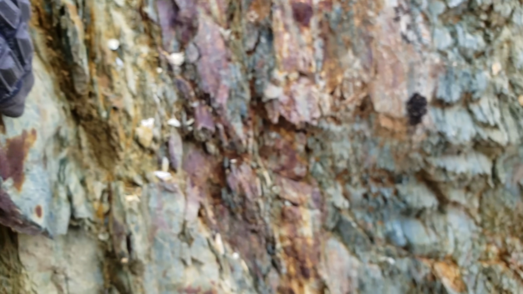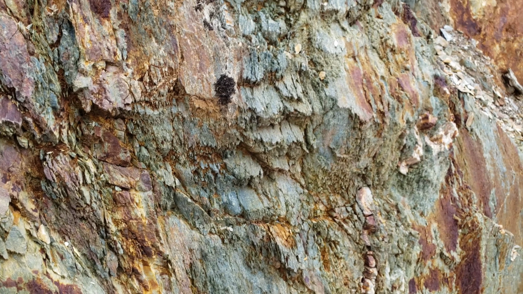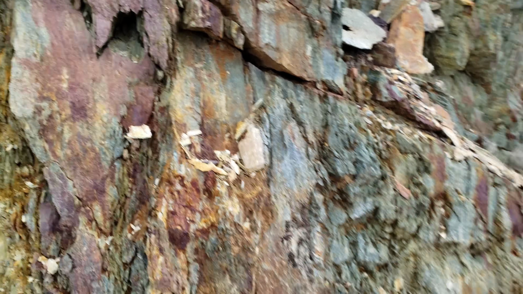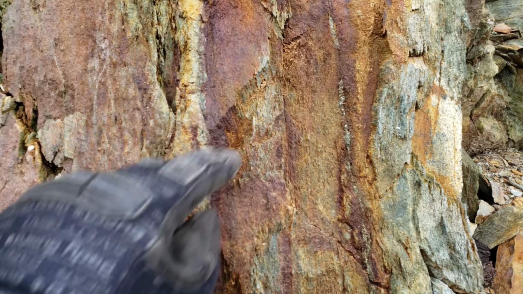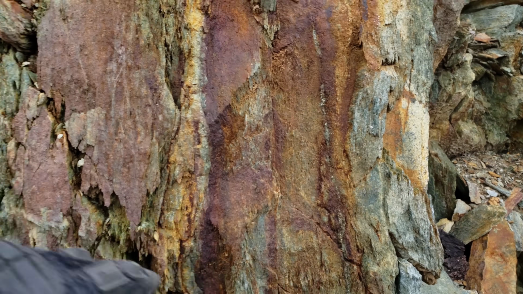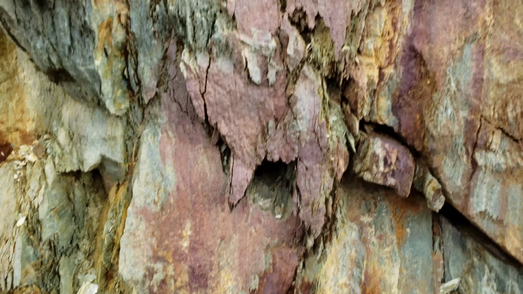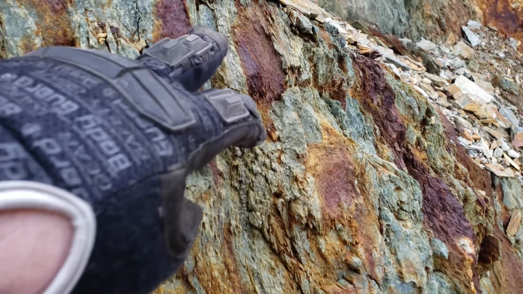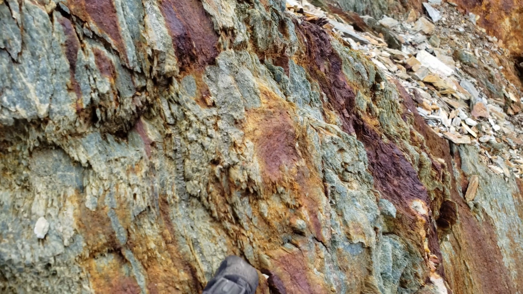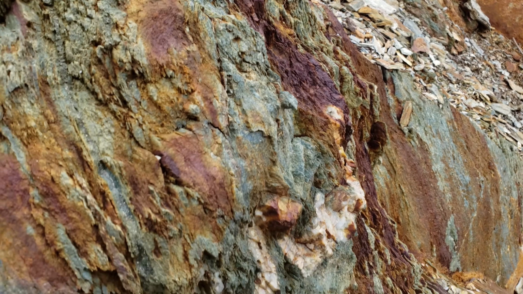So I've seen a couple spots I could take some decent samples from. Again, look at the size of the stringers here. Just micro. But there's tons and tons of them all throughout.